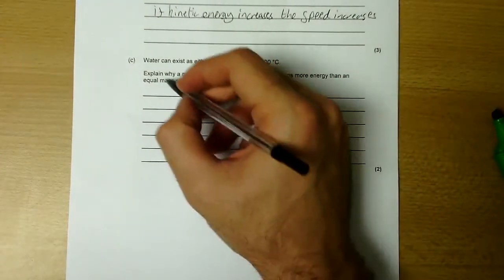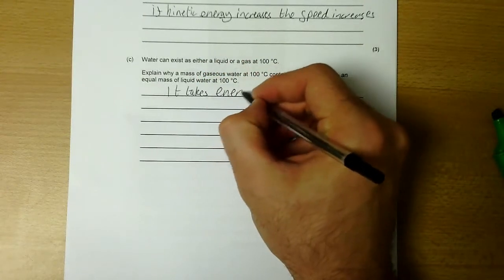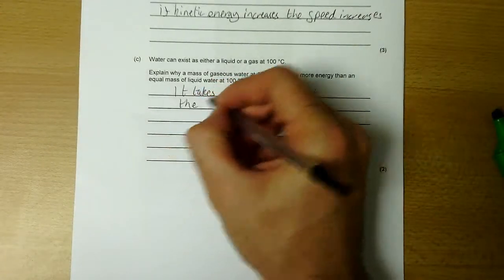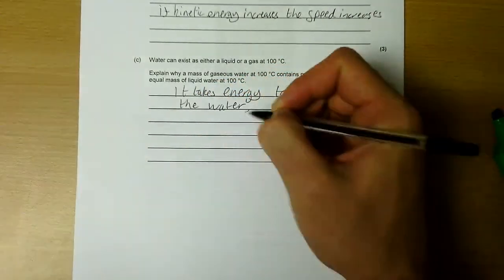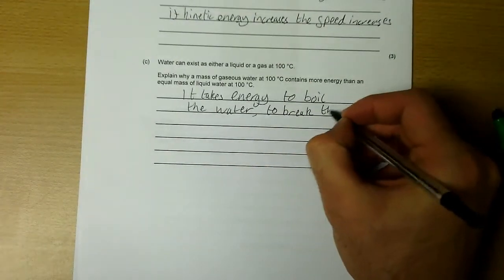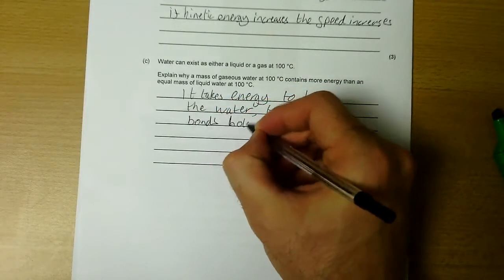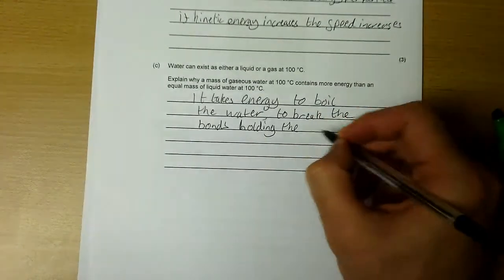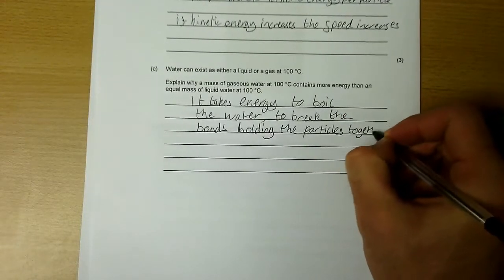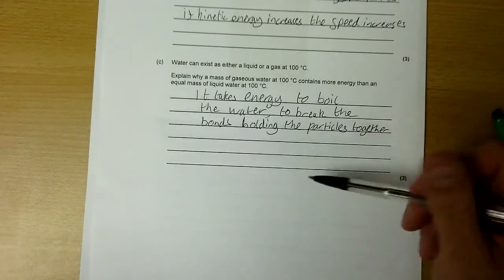And that's because it takes energy to boil the water, to break the bonds holding it together, or holding the particles together. So it took energy to break the bonds up, so it must have more energy than it had before.